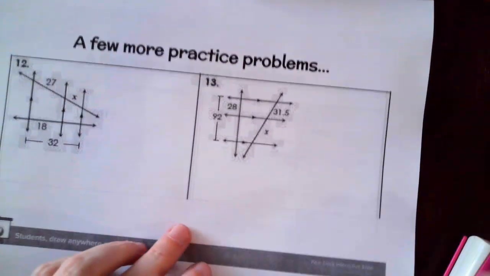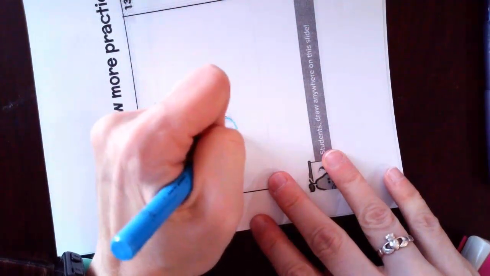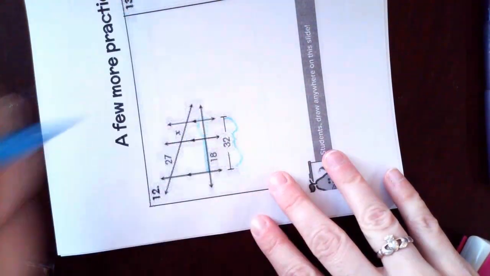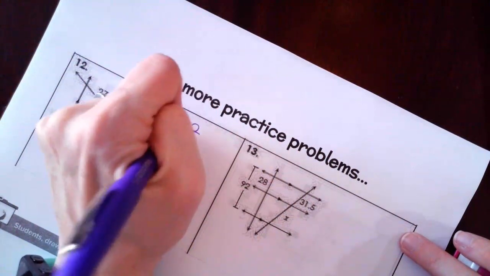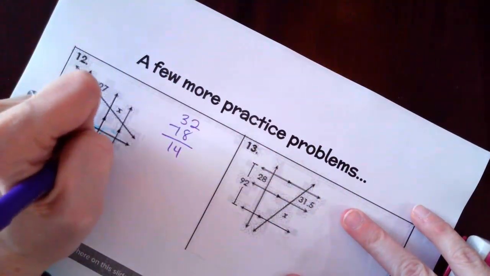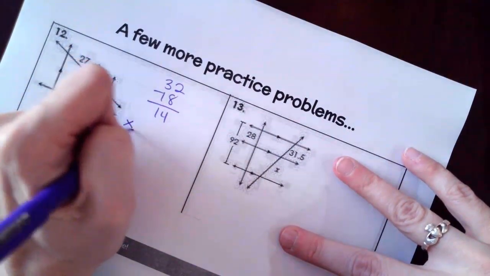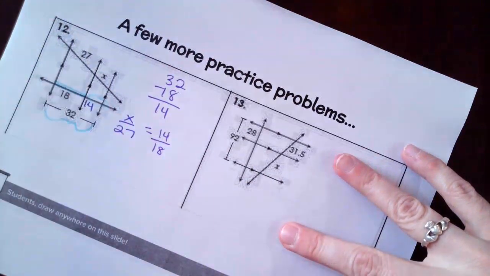Okay, so we have to do a little bit of subtracting again. If we look at it this way, it would be x over 27 equals something over 18. But if I know that the whole thing is 32, and part of it is 18, can't we subtract to get the missing piece? So 32 minus 18, oh goodness, can't do that in my head, should be 14. So this is 14, so we'll do x over 27 equals 14 over 18, and then cross multiply.